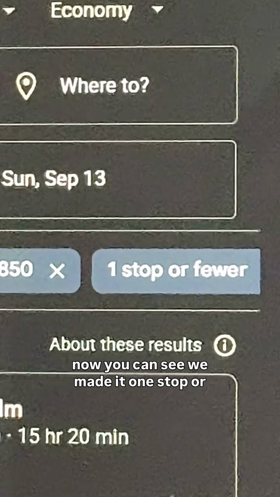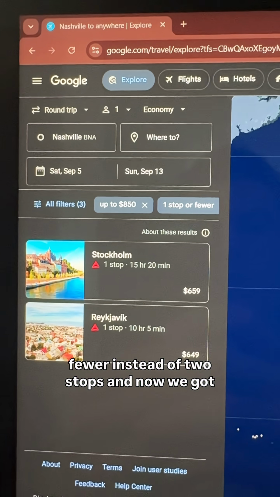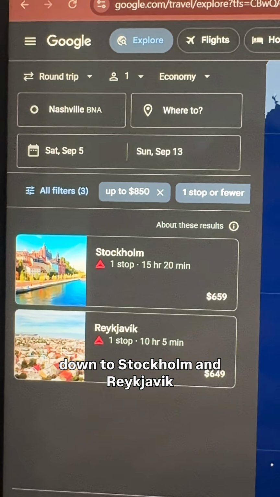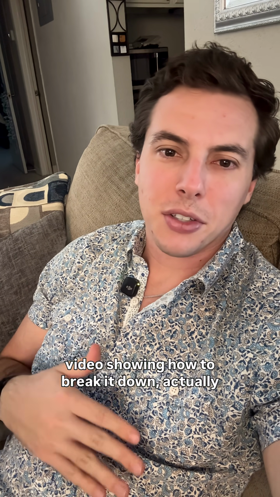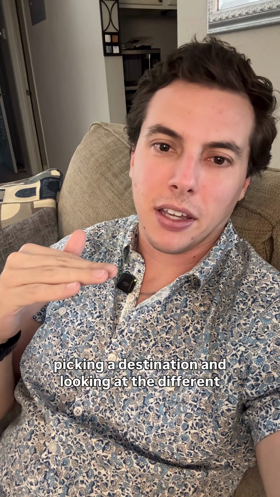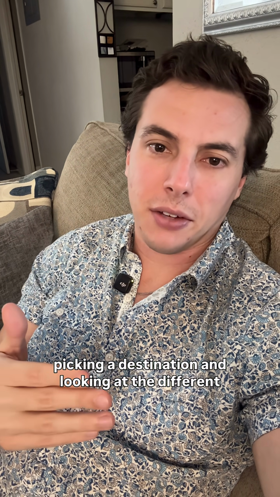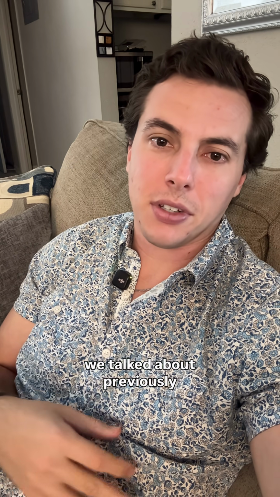Now you can see we made it 1 stop or fewer instead of 2 stops. And now we got it down to Stockholm and Reykjavik. I'll add on to this series with the next video showing how to break it down, actually picking a destination and looking at the different options using those 3 extensions that we talked about previously.